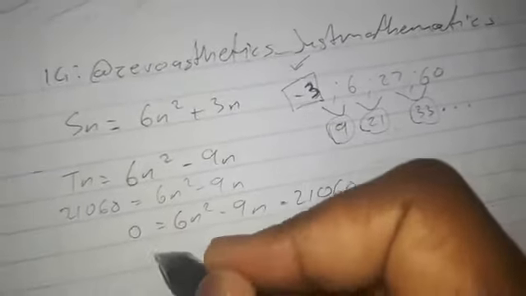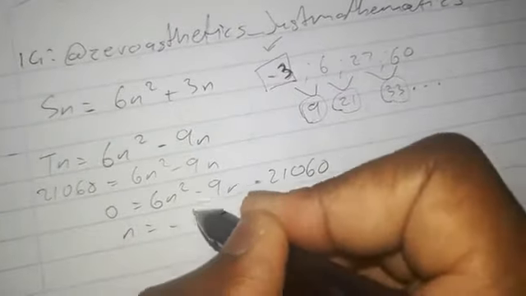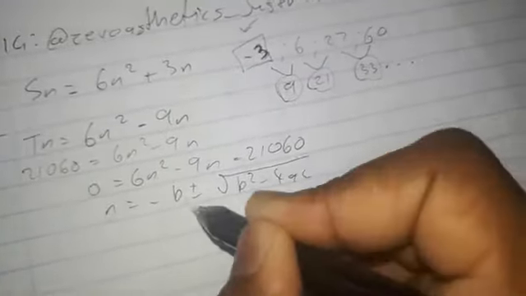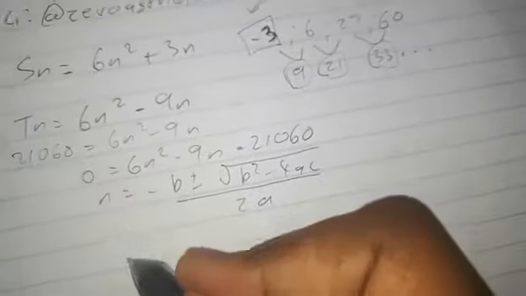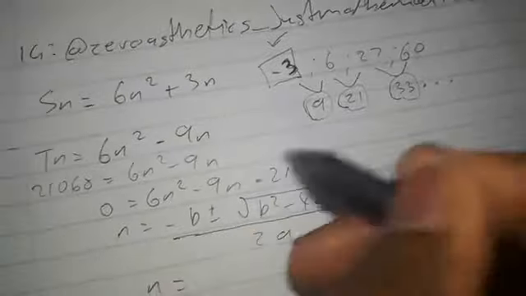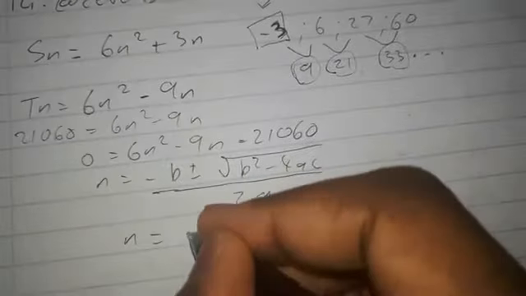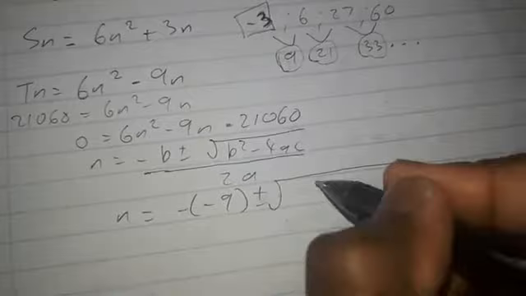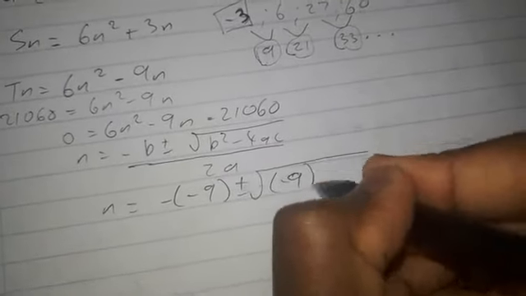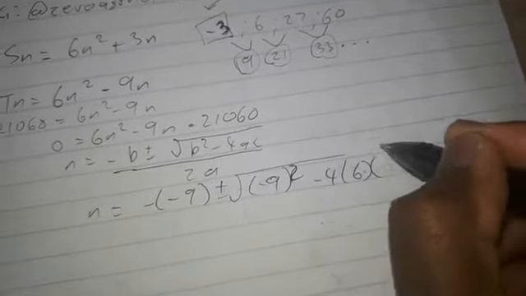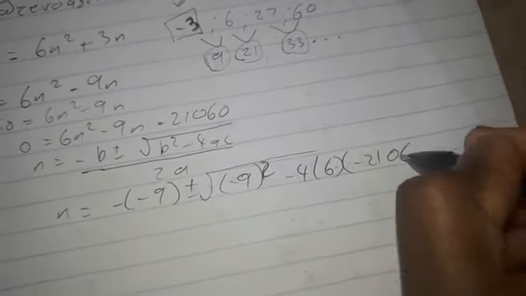This equals 0. So here n is going to be negative b plus or minus the square root of b squared minus 4ac, over 2a. The quadratic formula is everywhere. I always say math is like water, it flows everywhere. Nothing is restricted to a certain paper or a certain topic. Anything and everything can be used everywhere in math. So keep that in mind. Here a is 6, b is negative 9, and c is negative 21,060.